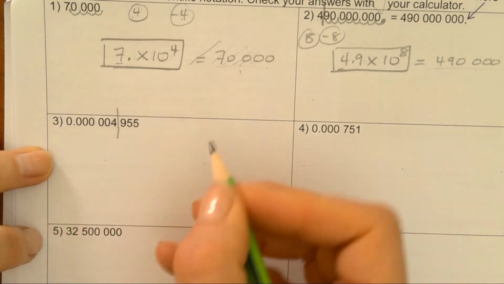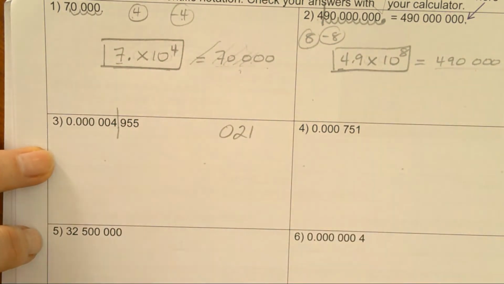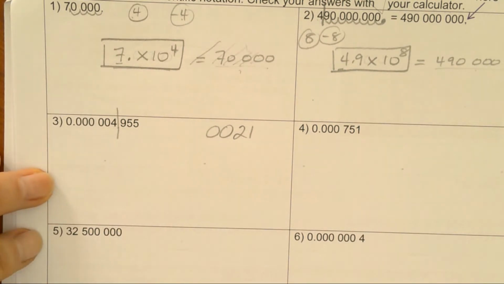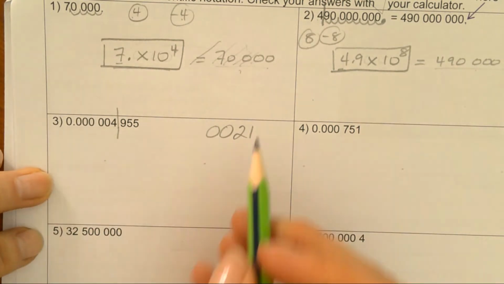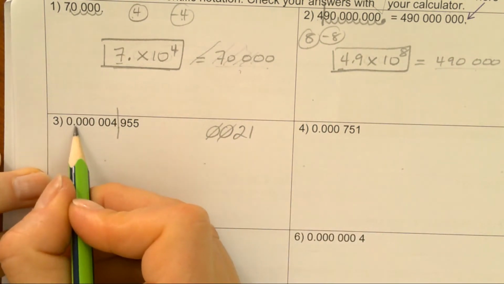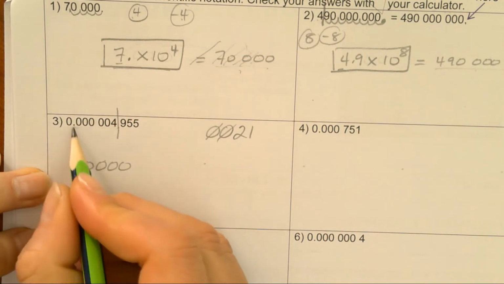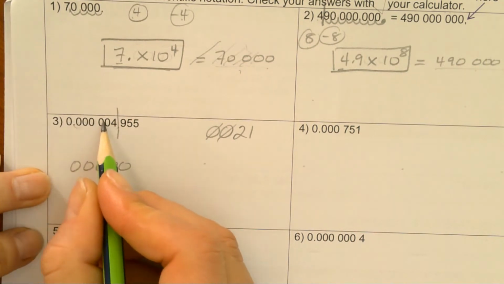If someone says, how old are you? And you say, I'm 021, or I'm 0021, it's still 21, but it's a really weird way to say it. You don't put the zeros in the front. So when I move this decimal here, look at all these zeros. How many zeros are there? 1, 2, 3, 4, 5, 6.